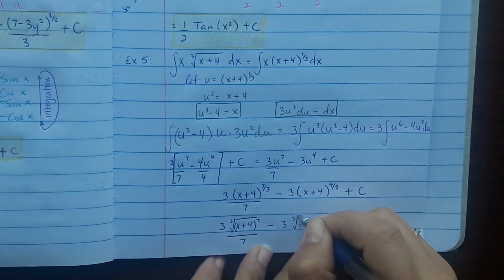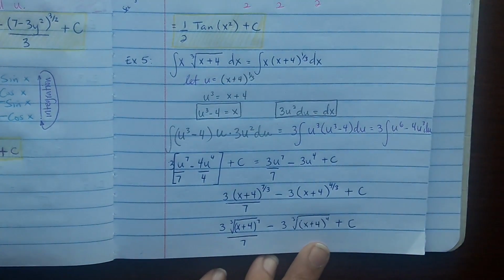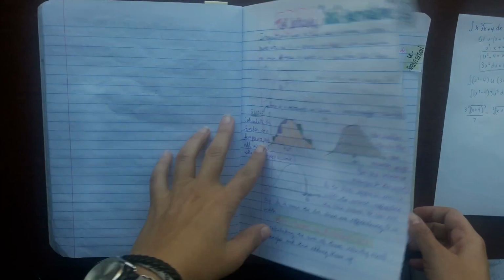Sometimes you have to get creative in what your u is. Remember, once you take the derivative, you need to get rid of part of the function so that you can do it. Let's practice.